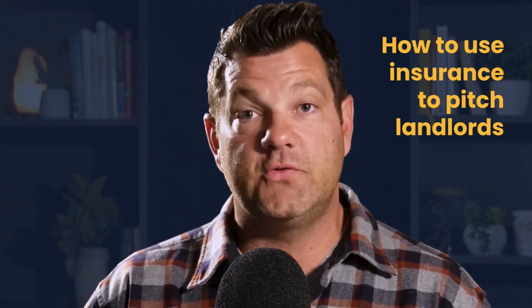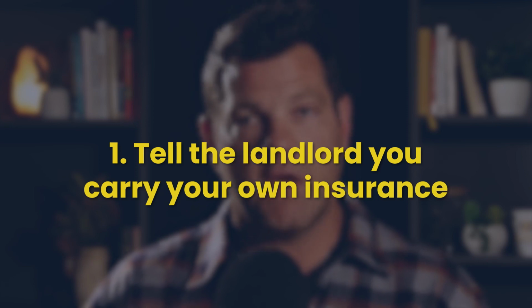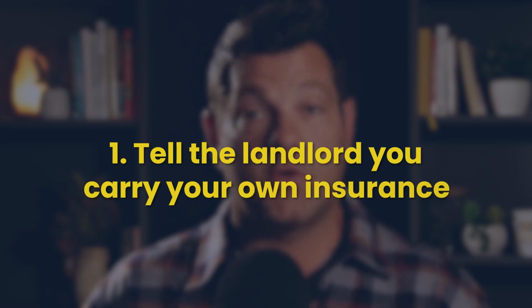That's the landlord's responsibility. Now, how do I use insurance to actually pitch landlords? Or a better way to phrase that question is, use insurance to pitch a landlord to allow you to do rental arbitrage. Number one, you can tell the landlord that you carry your own insurance, and your insurance actually provides coverage for damage caused by a guest, which is an upgrade to the insurance that they have now. Remember, the landlord is carrying a landlord or dwelling insurance policy, which provides no coverage. So this is actually an added enhancement that you're bringing to the table.